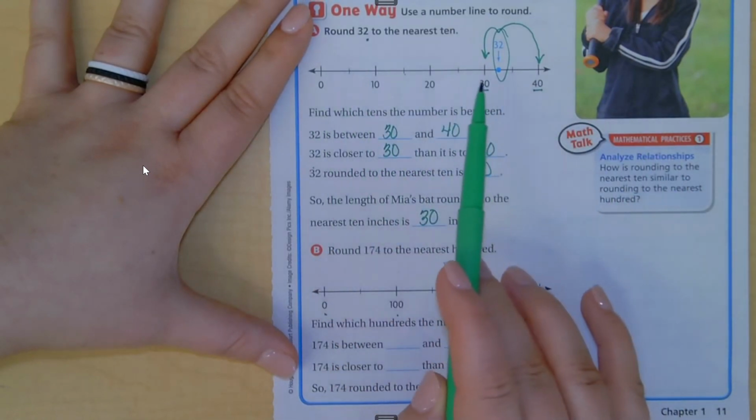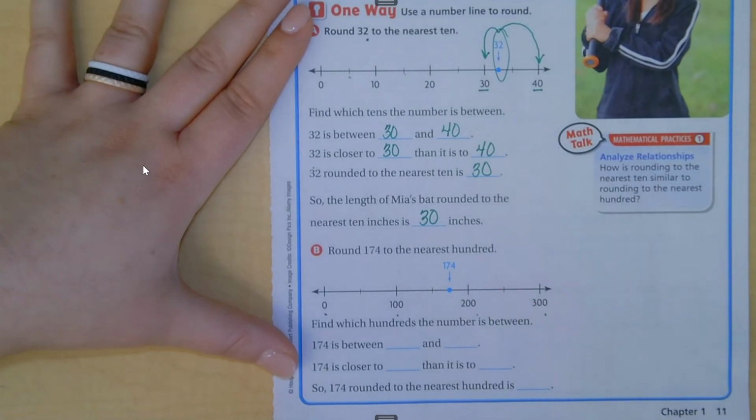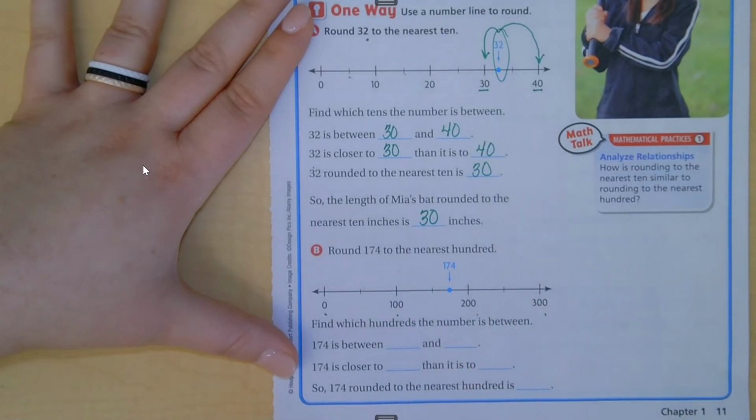When we were counting by tens, the halfway dash mark in between each 10 represented 5. Here we're counting by 100. So what do you think half of 100 is? What would this half mark represent? Hopefully you said 50. Half of 100 is 50. So the half mark represents 50. So that means this is 0, 50, 100, 150, 200, 250, 300.